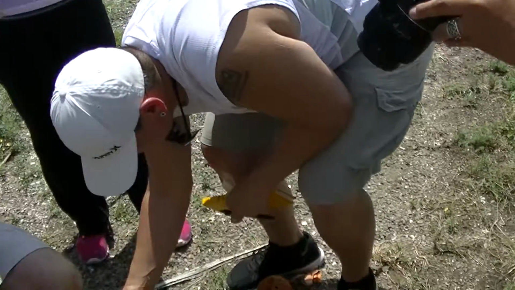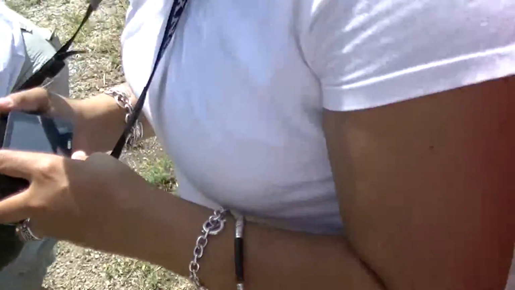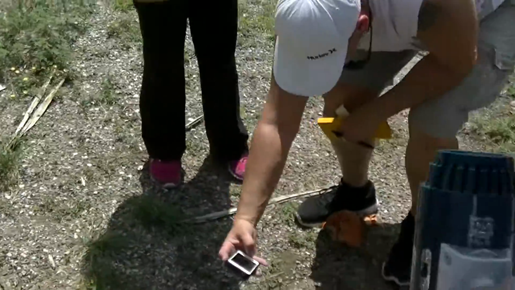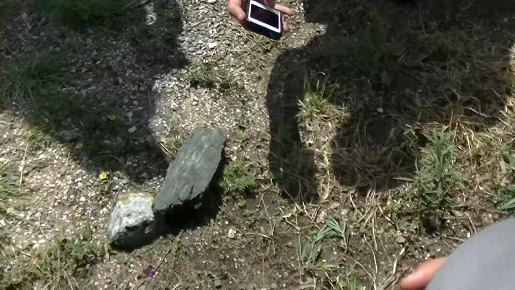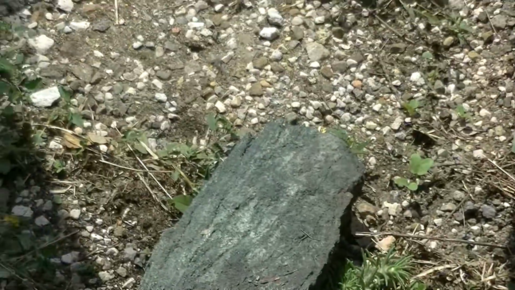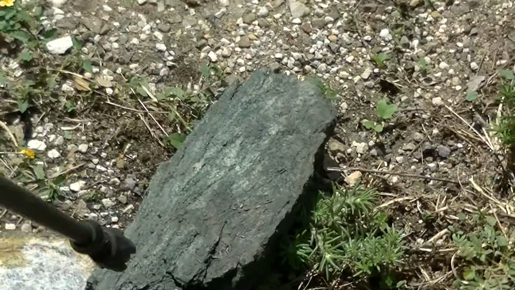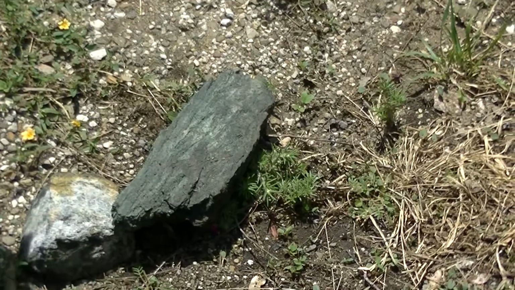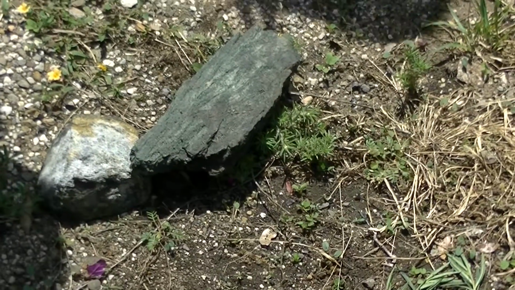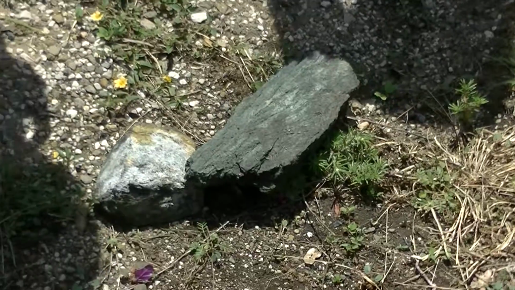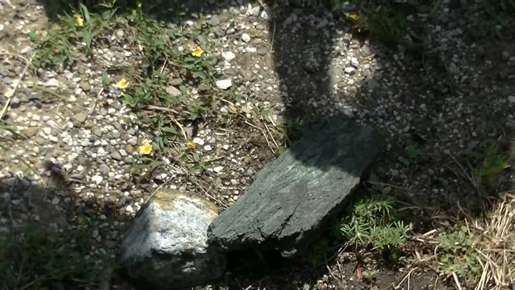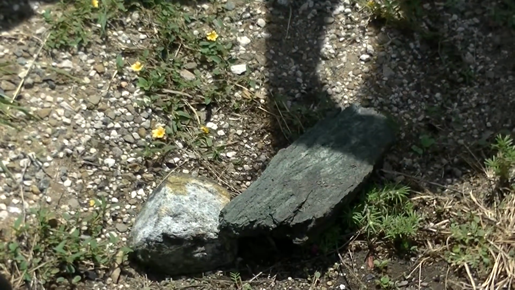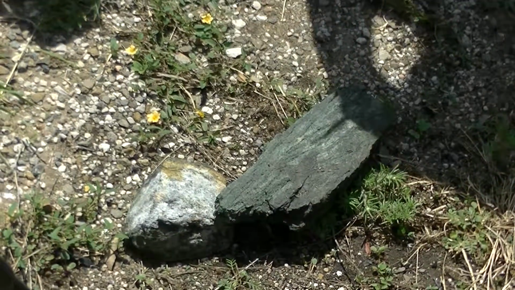Now, if you look carefully, you see some of it is a little reddish. That's oxidation taking place right at the surface. You're oxidizing the Fe+2 to produce the Fe+3.